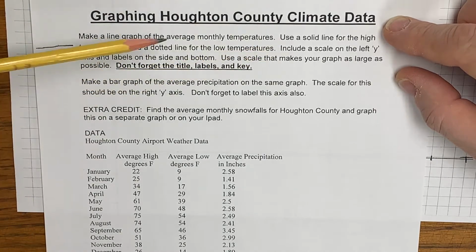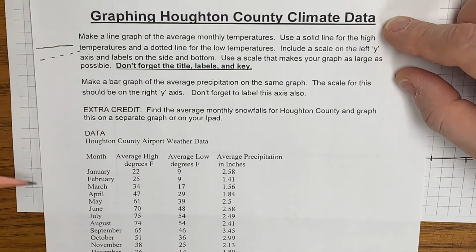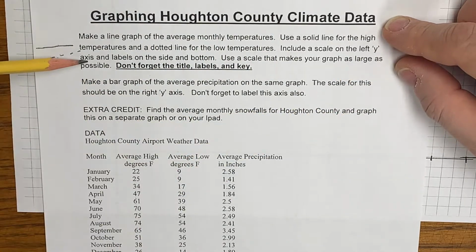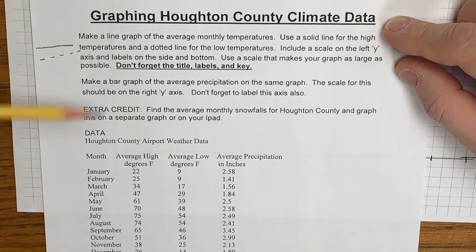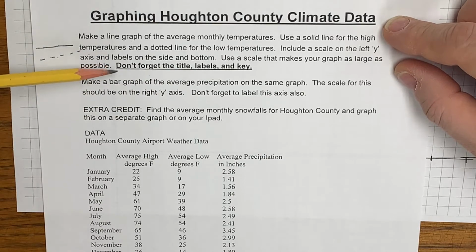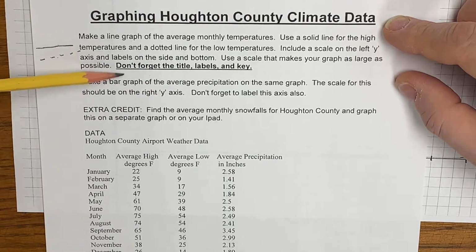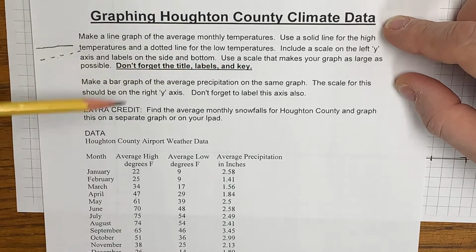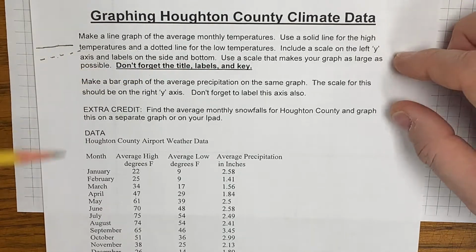Include a scale on the left y-axis, that's over here, and then labels on the side and bottom, like the example I showed you in the introduction. Don't forget the title, labels, and keys. Those are points off if you forget them.